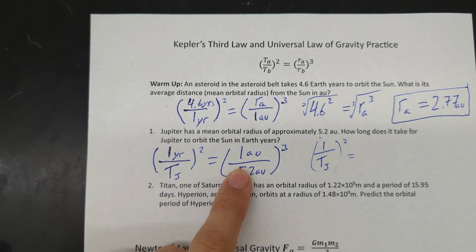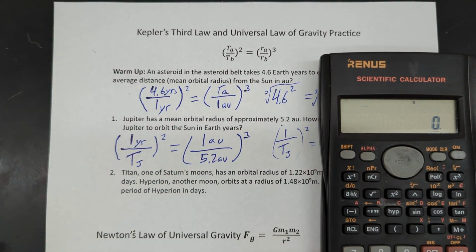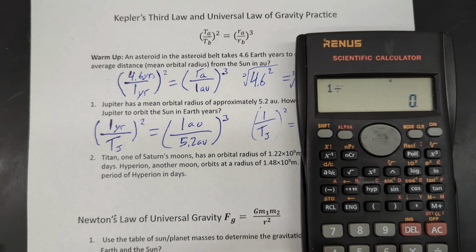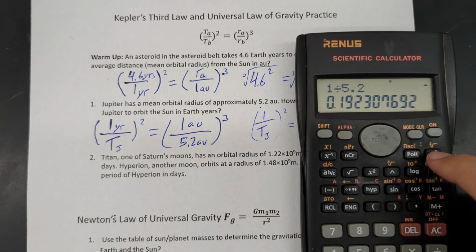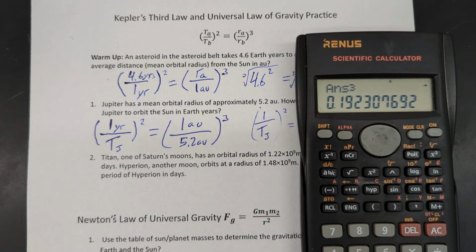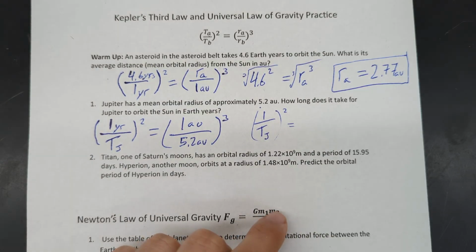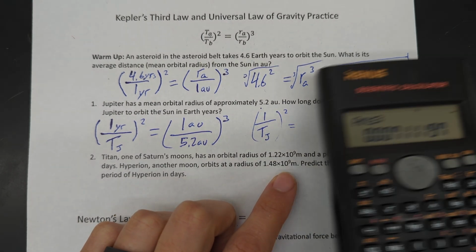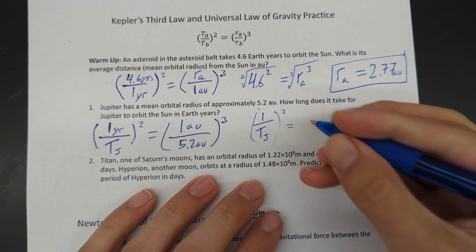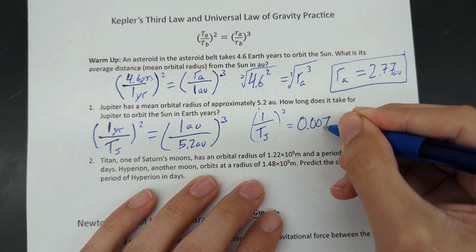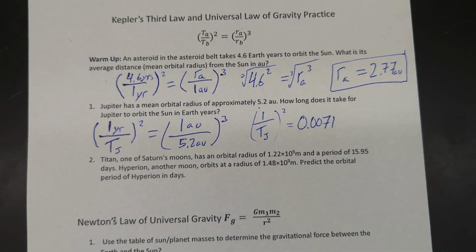equals, and I'm just going to plug all this into my calculator right here, 1 divided by 5.2, and then I want to cube this number, which is going to be this number right here, answer cubed, and I get 0.0071.